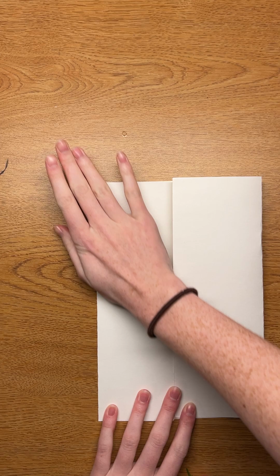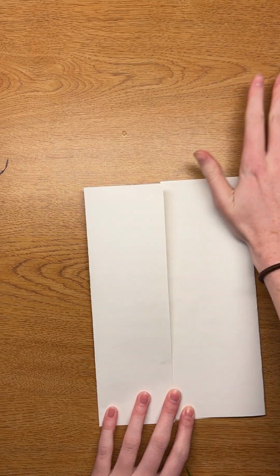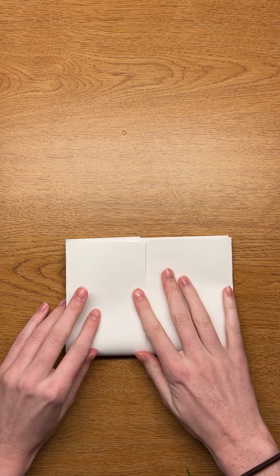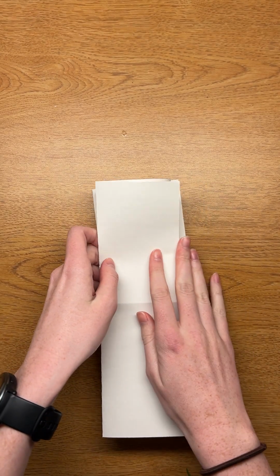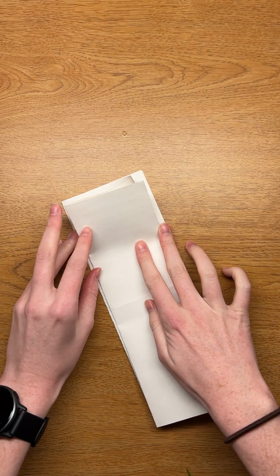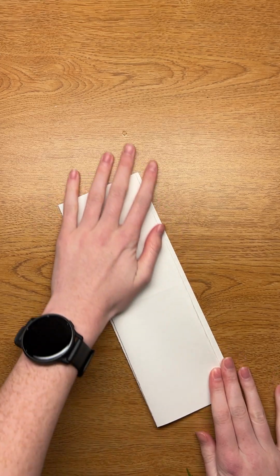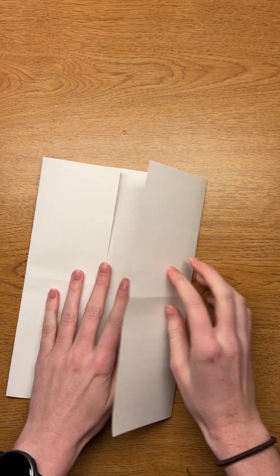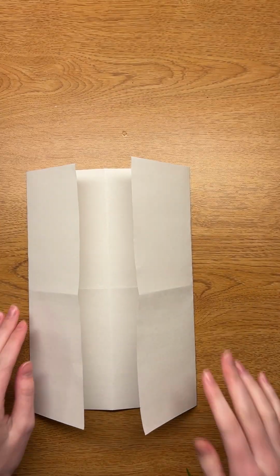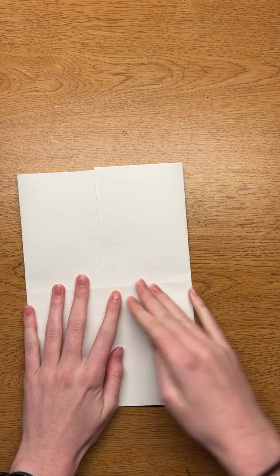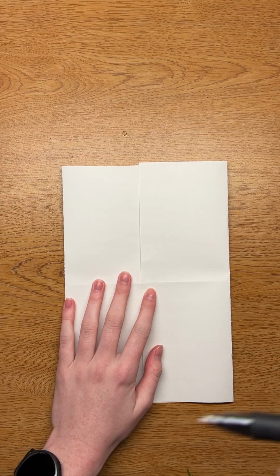You're going to fold it like that, and then you're going to fold it in half this way, and then open it, and then flip it over and fold it in half that way. So now you should have like 4 quadrants, and each of the 4 quadrants are going to have a different topic on it.